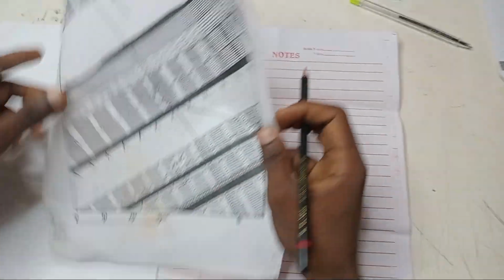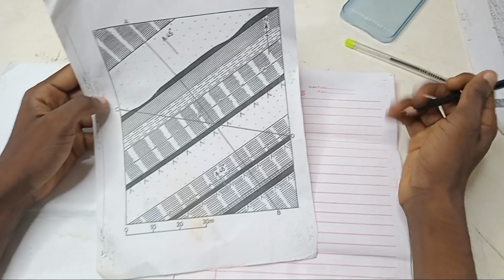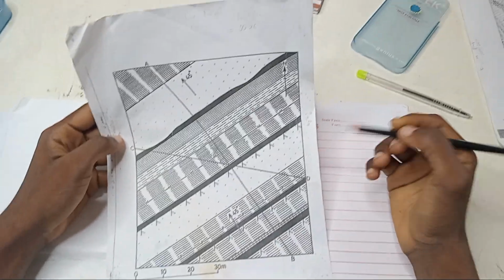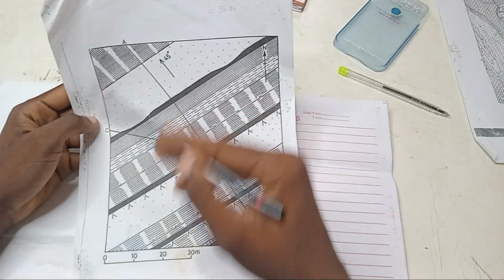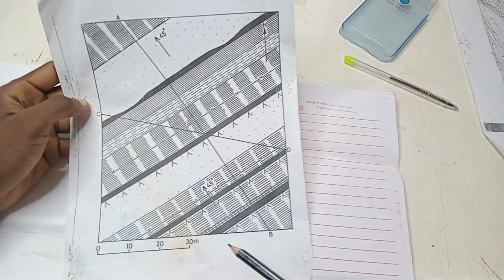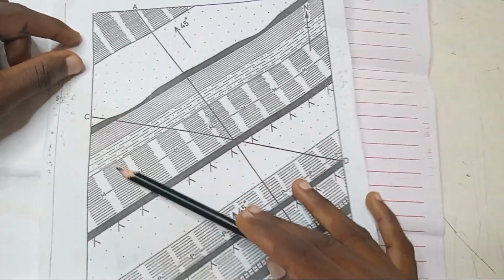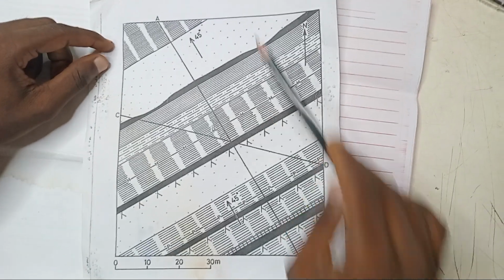Good. Now if you look at this map, anytime you see a map, you must be able to analyze it. One of the things that you see is there is a dip. But can you see a spot height here? Can you look at it clearly? No, you cannot see a spot height. A spot height is not here. So what does it mean?